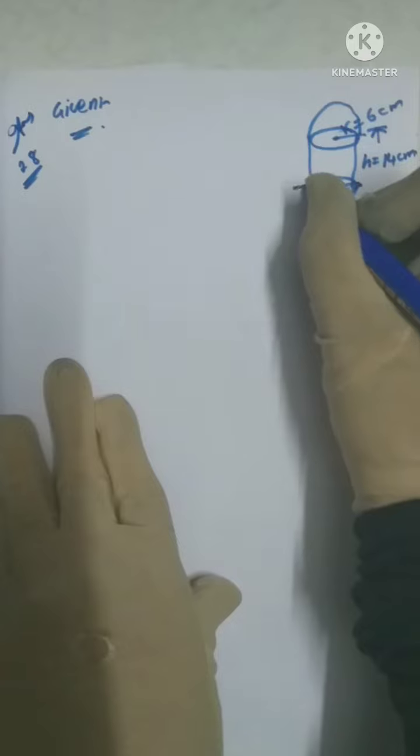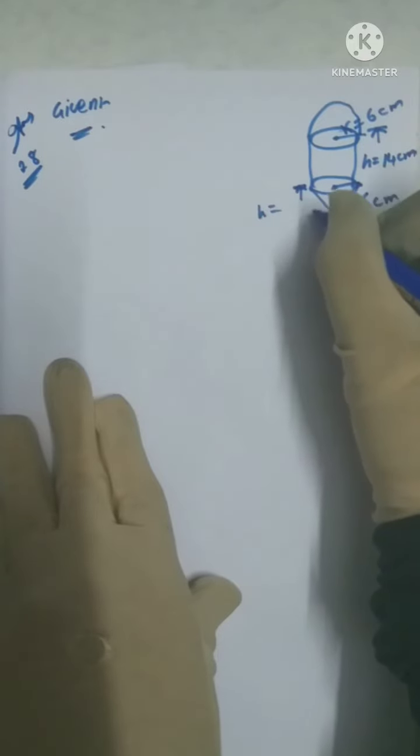And also the height of the cone is given to us. This is my height, right? Height is given as 8 centimeter.